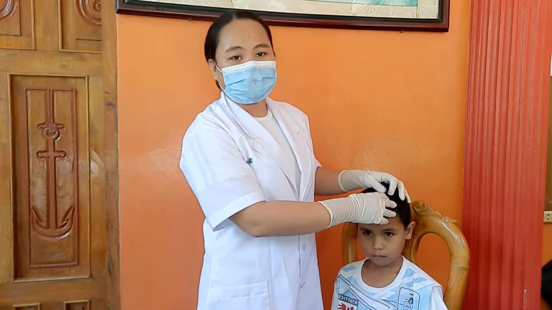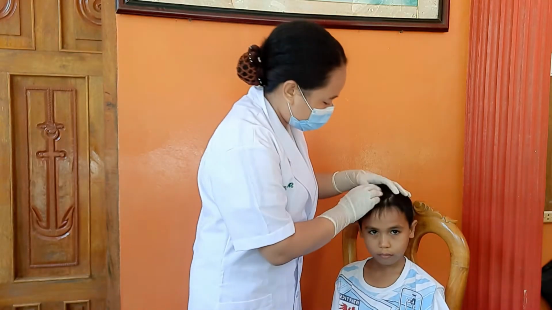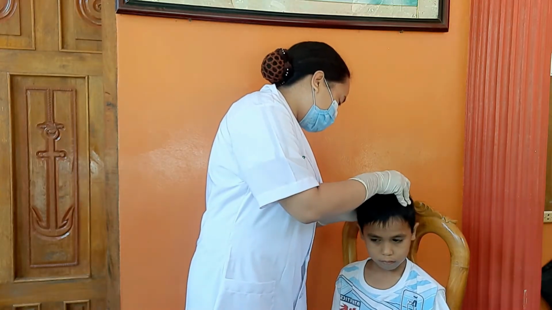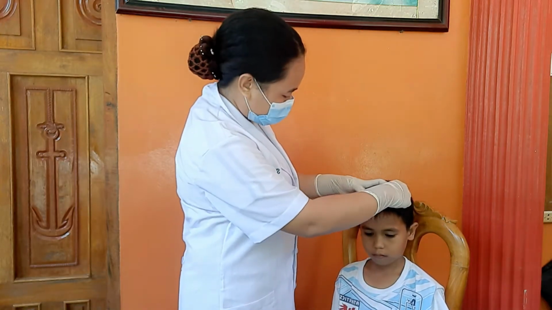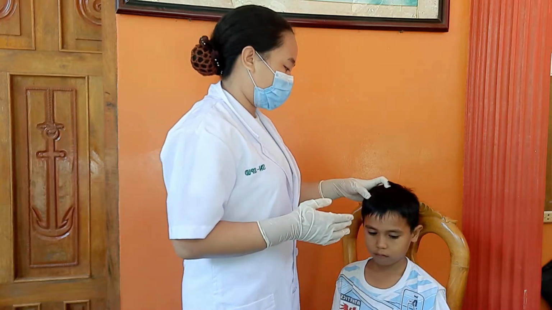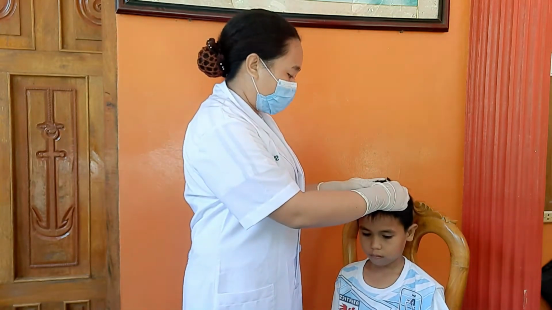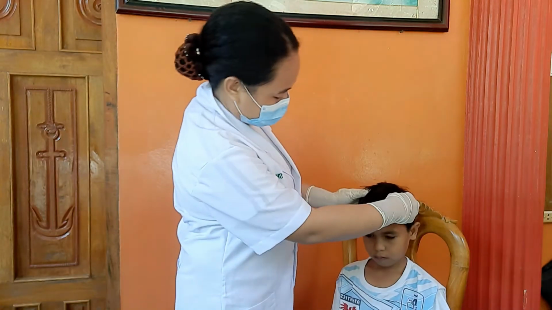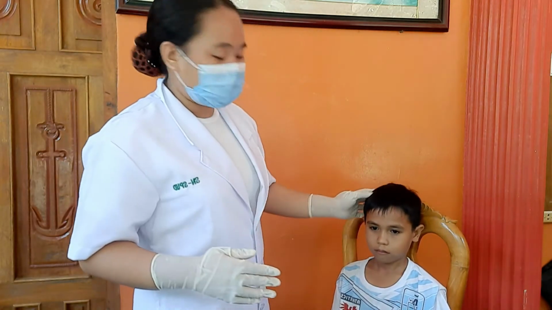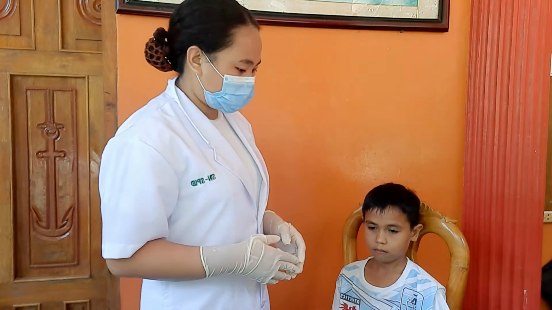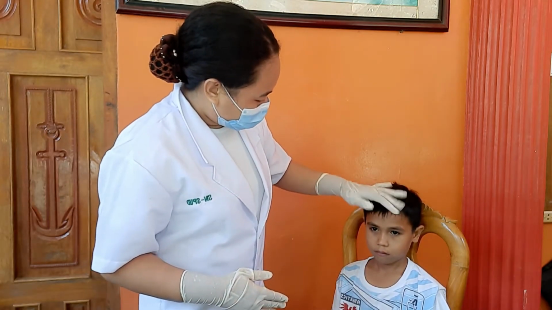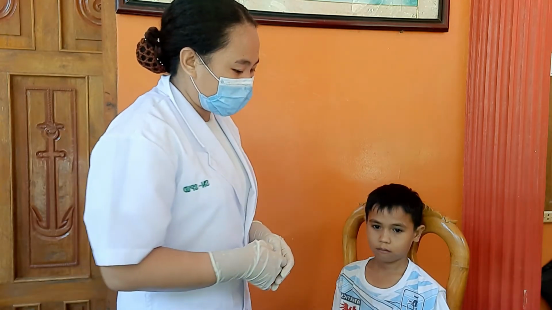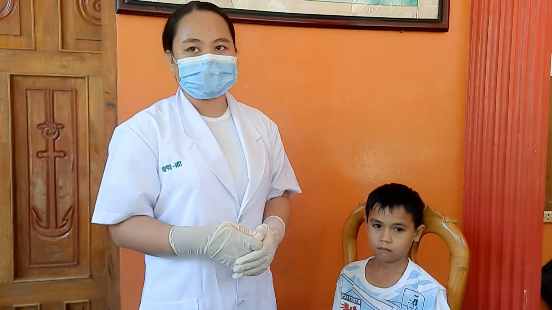We will also check if there are any lice infestations. I can see none, and we will also check for manifestations of alopecia if there is any spots or baldness present. So I can also see none of it. It is normal. So next, I will palpate the face for tenderness and masses.